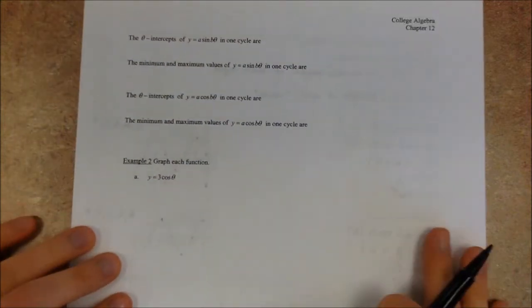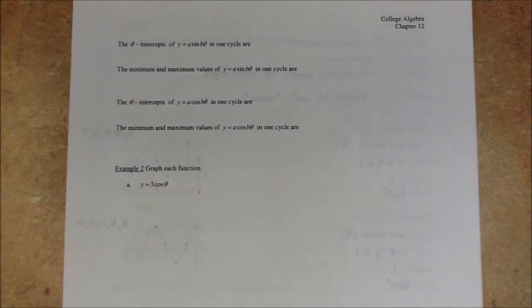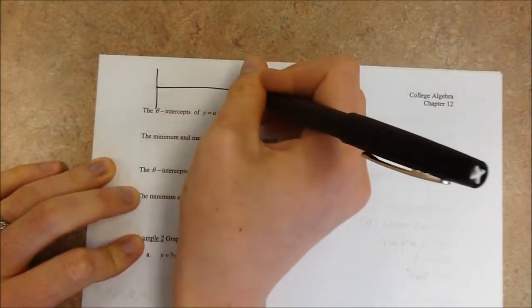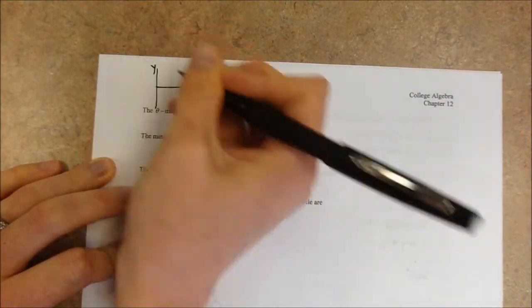So let's flip and start to get some more details here. All right, so the theta intercepts, that's basically like your x-intercepts. So that's going to be where you cross, it's like here's your theta axis, here's your y-axis.